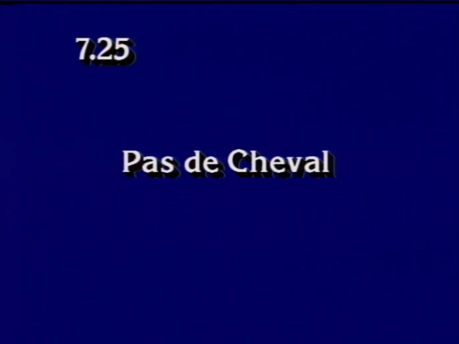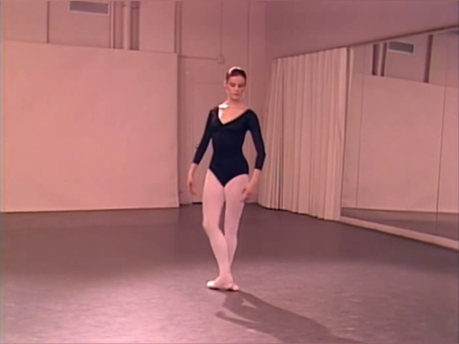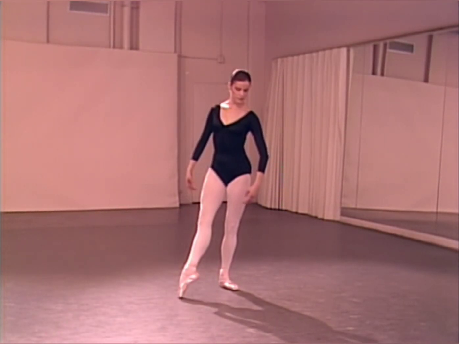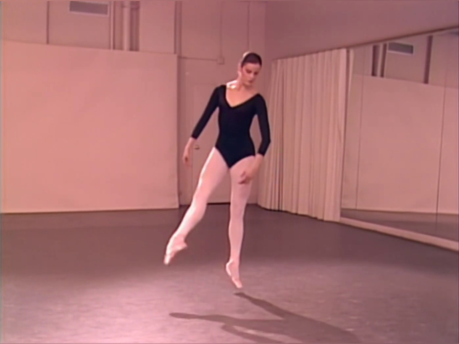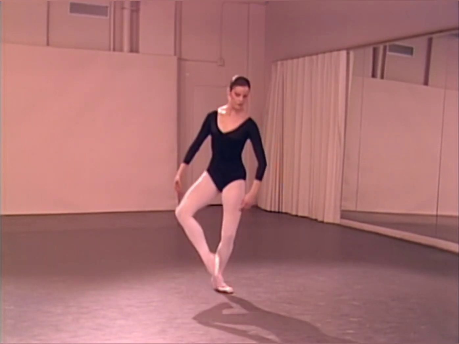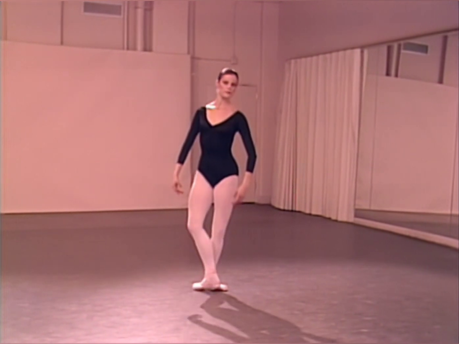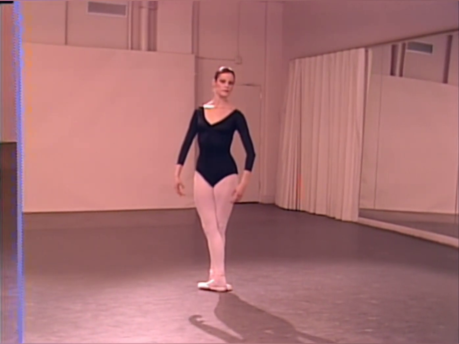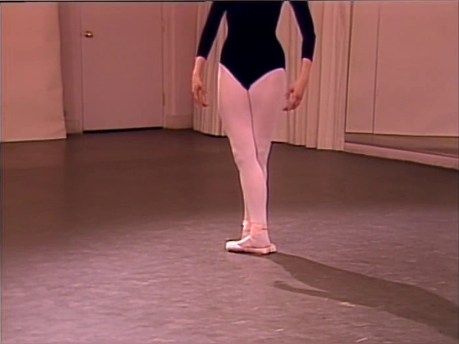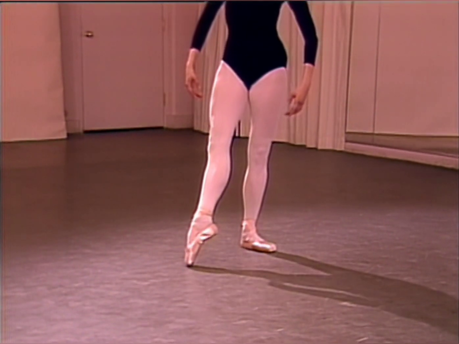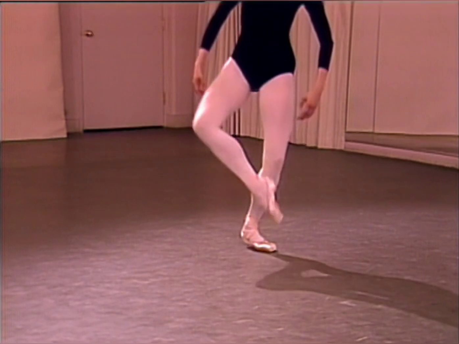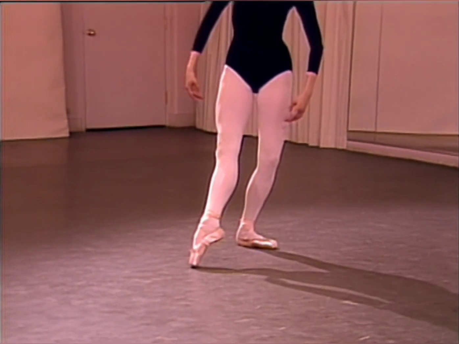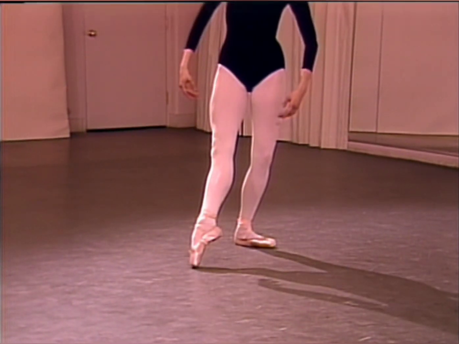Pas de cheval. From tendu devant, the working foot is drawn in through fifth to coup de pied and extended with a small développé to point tendu. Here it is repeated with a small hop on the supporting foot each time.